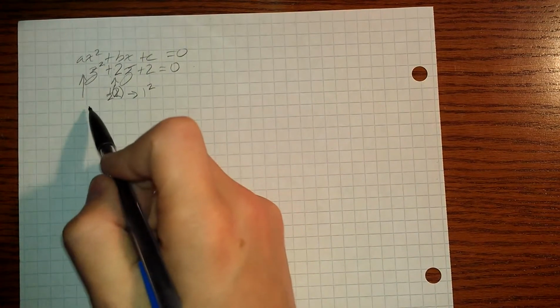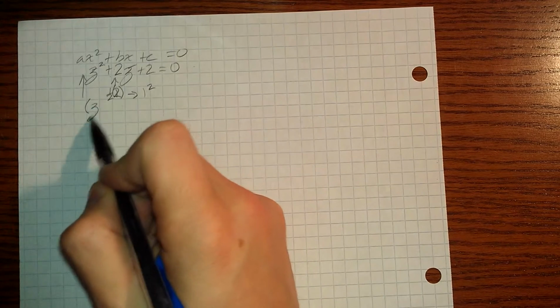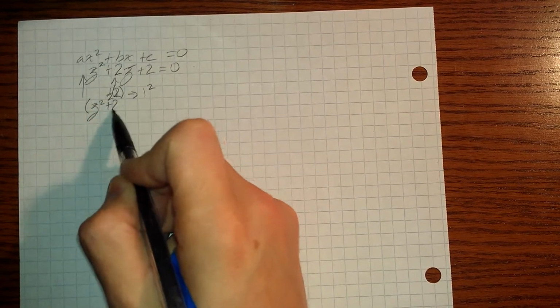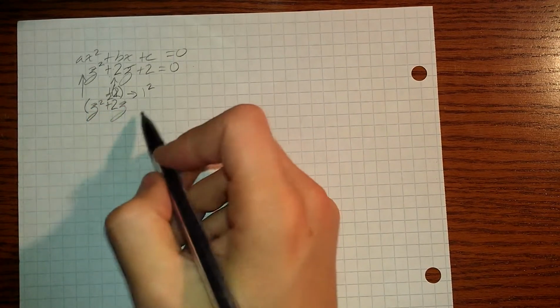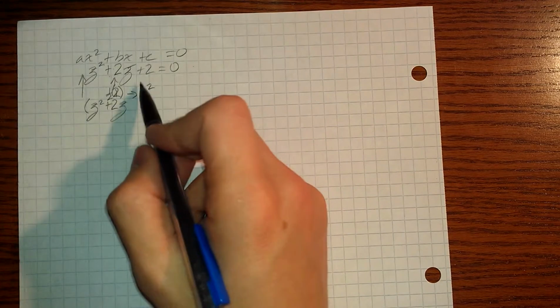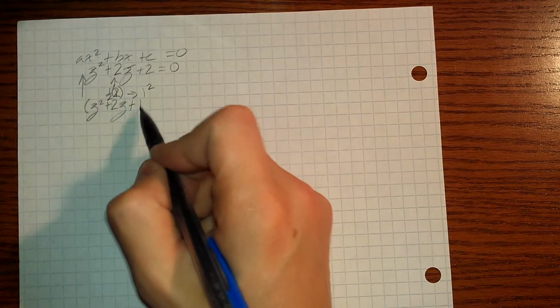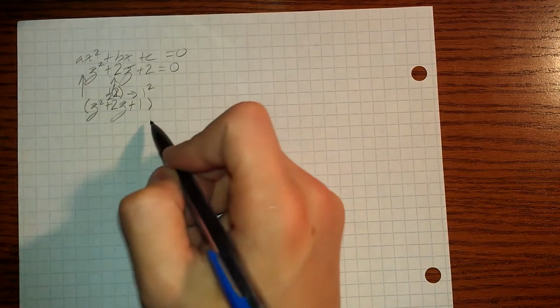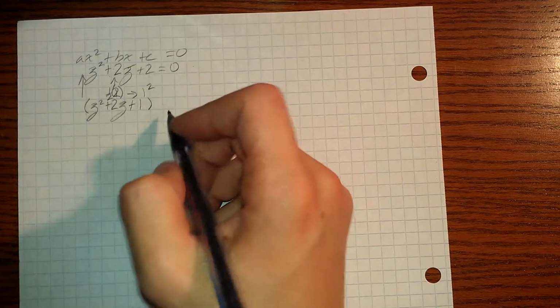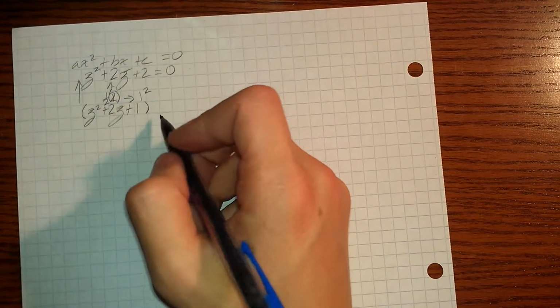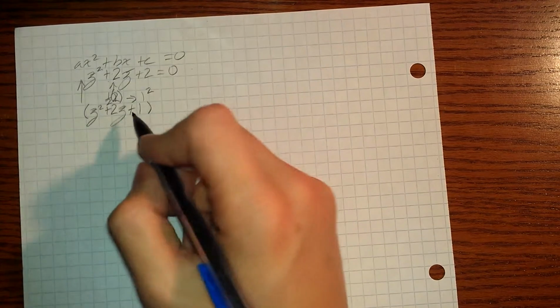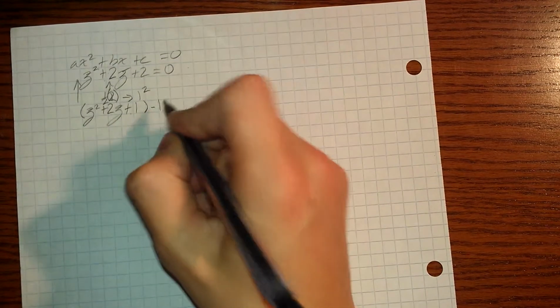The next step, we take z squared plus 2z, and we add what we just found, 1 squared, or 1. And that's a part of the expression now. To counteract that, we subtract 1.